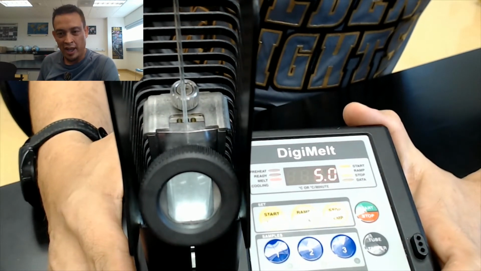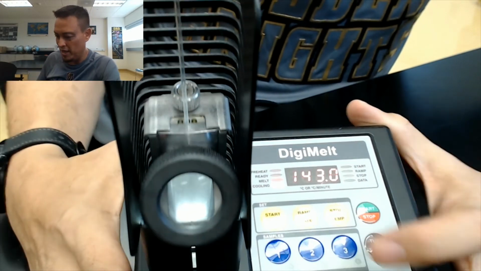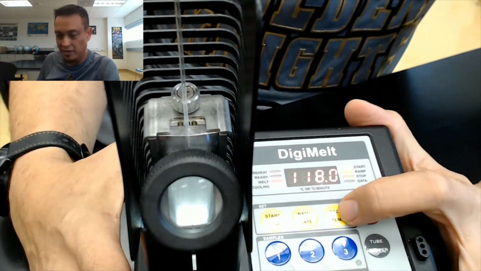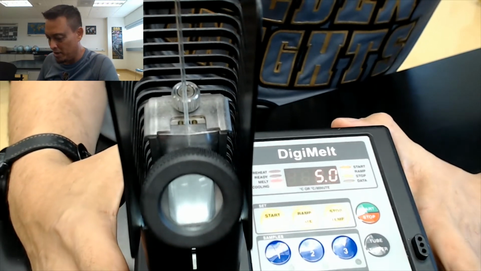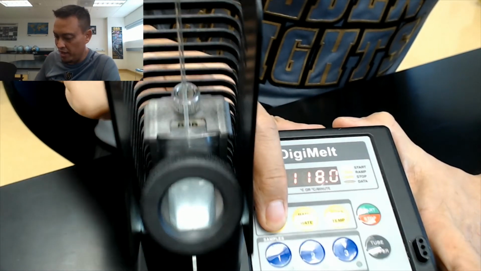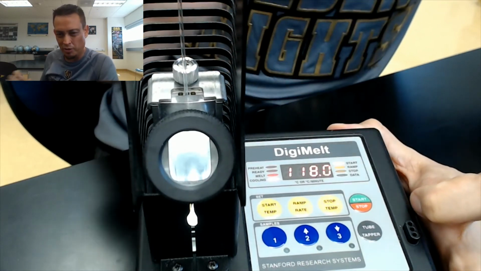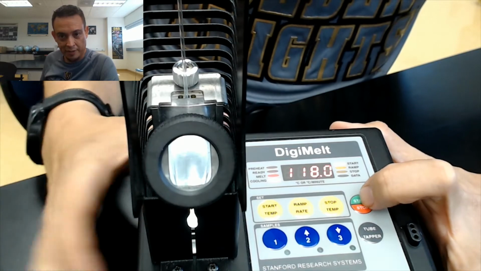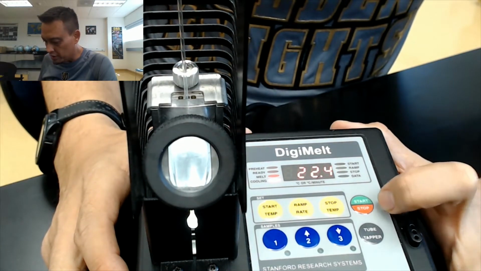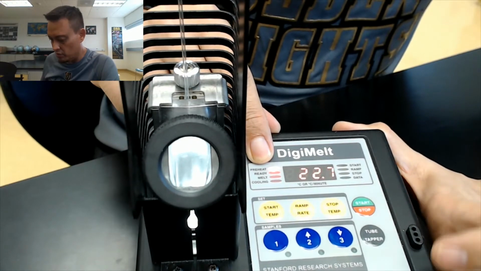All right, after you have all three settings set, I like to double check. So we had our start temperature, 118, stop temp, 143, ramp rate, 5 degrees C per minute. After you have all that set, this is our start and stop button here. It's toggleable. Every time you hit this, it's going to toggle between the different modes here. So you want to toggle it to preheat, right here.